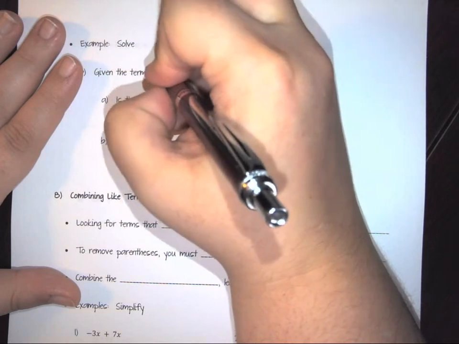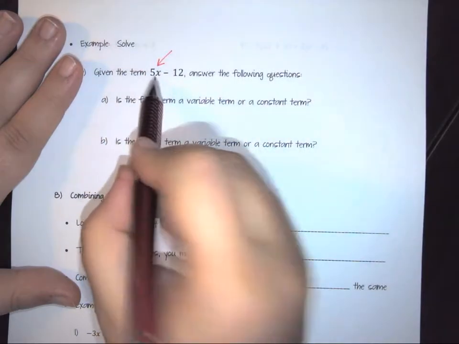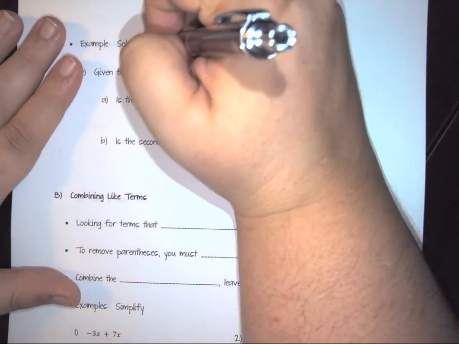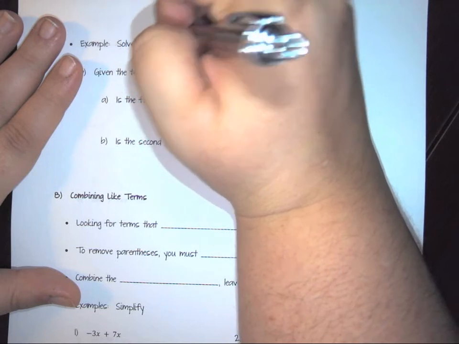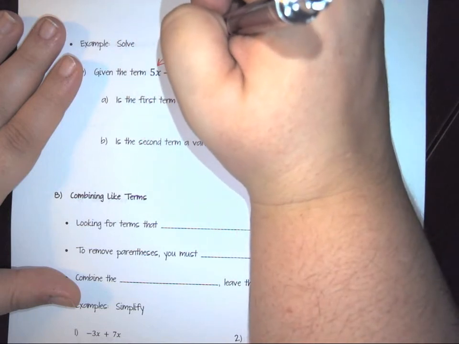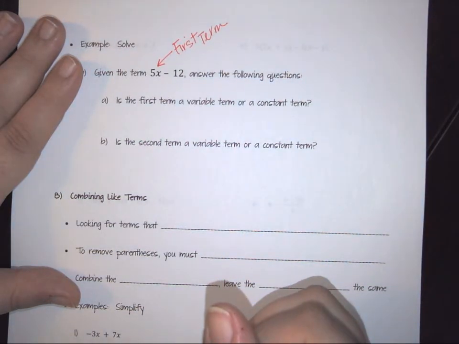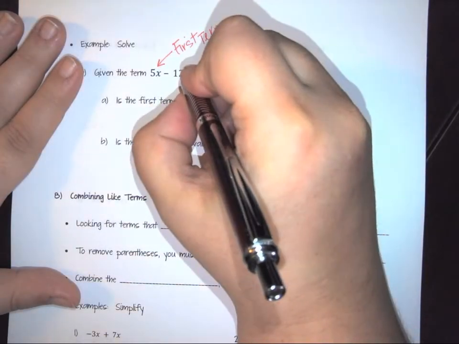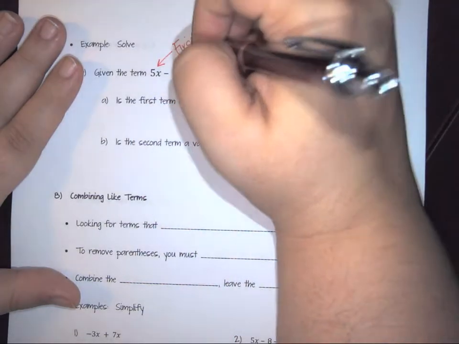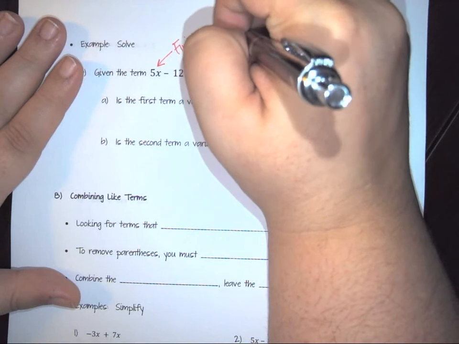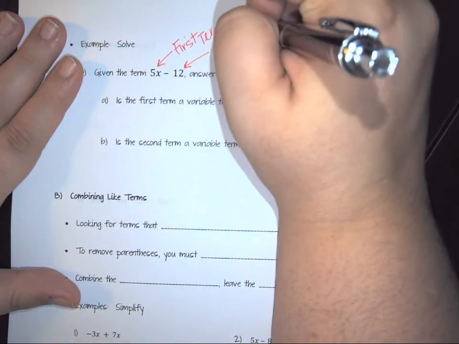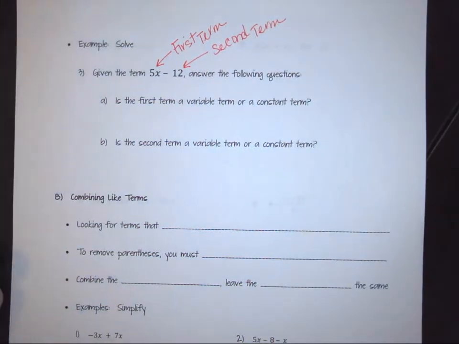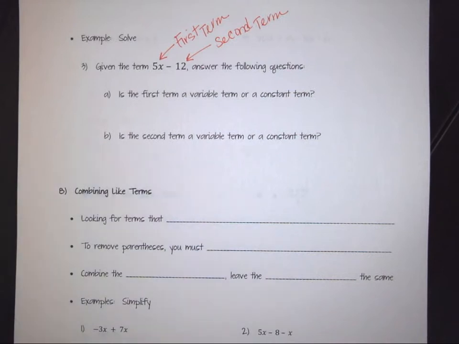The first term, or the beginning of your expression, is called the first term. And then the next one that comes after it is called the second term. And so on and so forth all the way down.